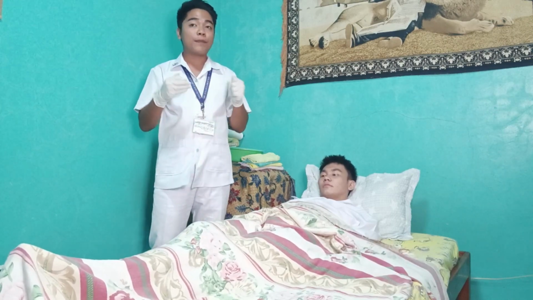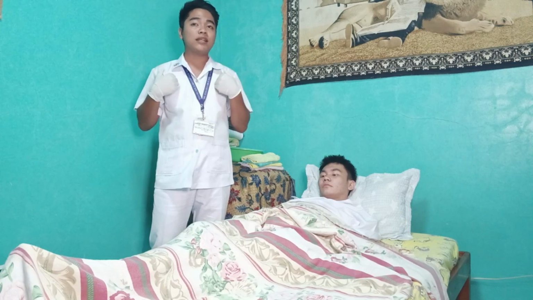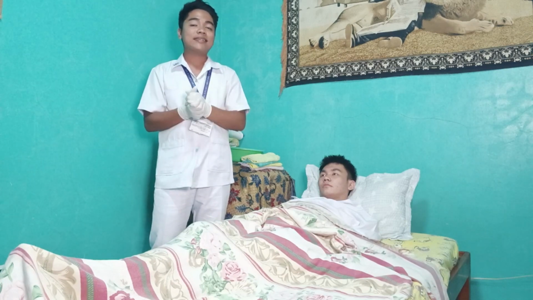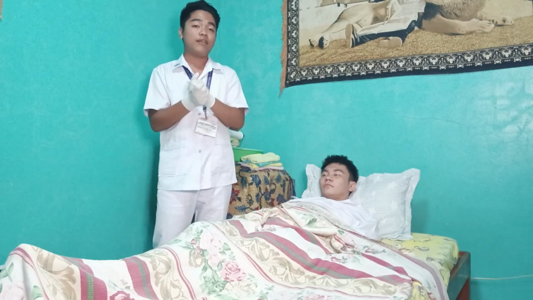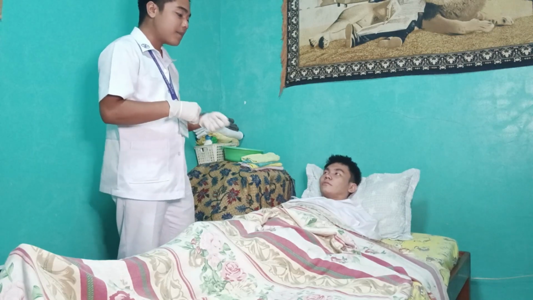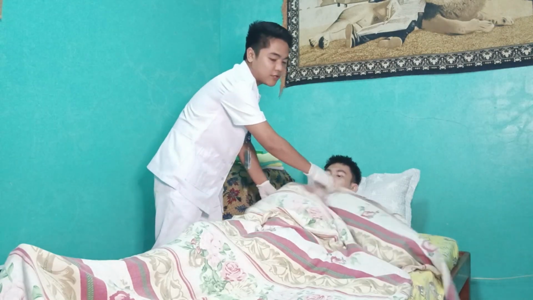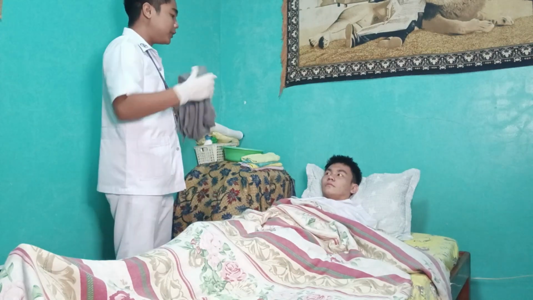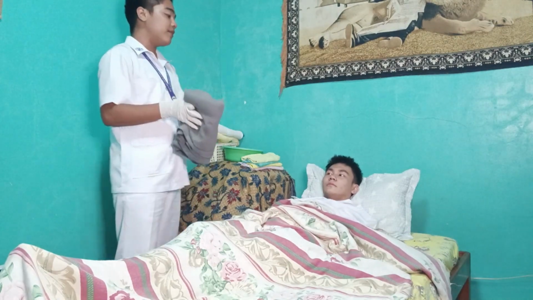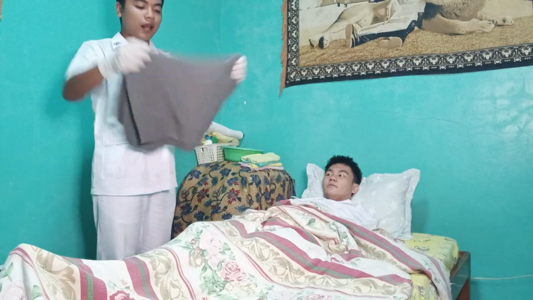So now, put a blanket over the patient. Now remove the top sheet that is below the blanket. Ask the client to grasp and hold the top of the bath blanket while pulling the linen off the foot of the bed. So, sir, I'll be putting some blanket on you. Is that okay with you? Okay, then great.